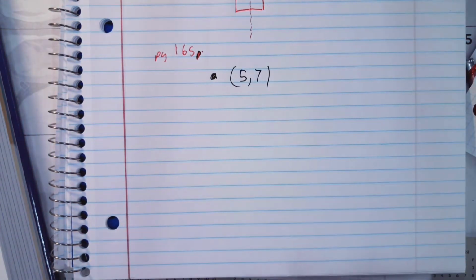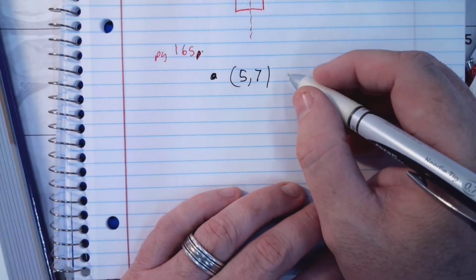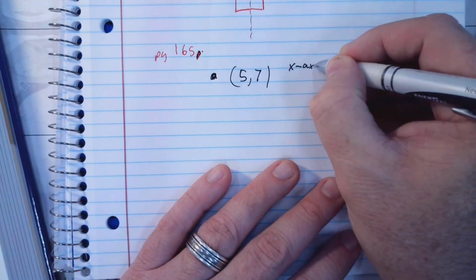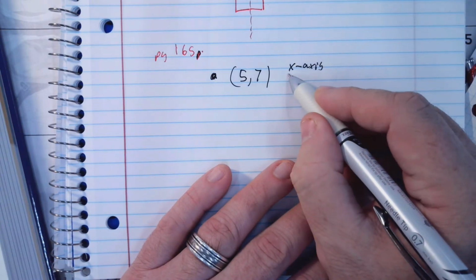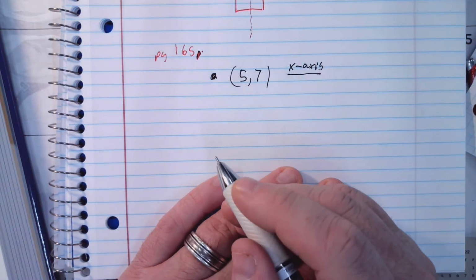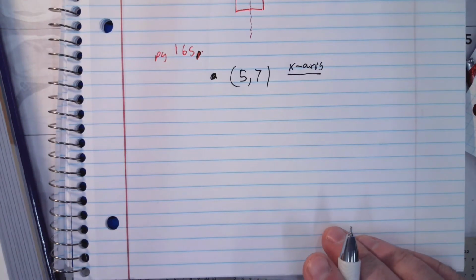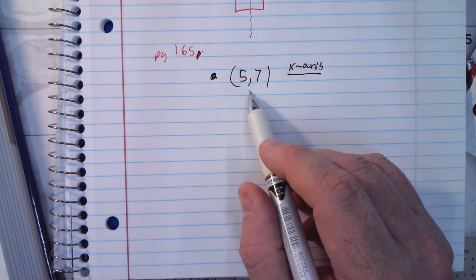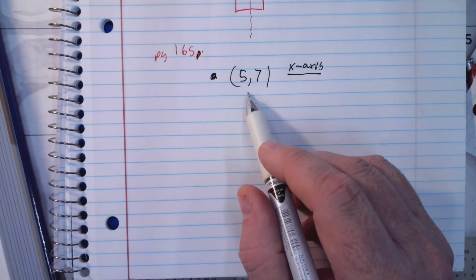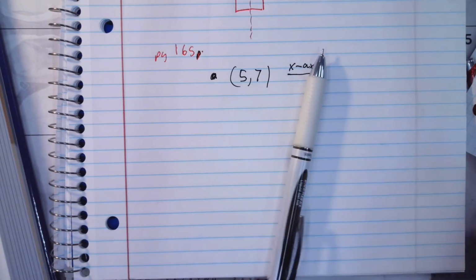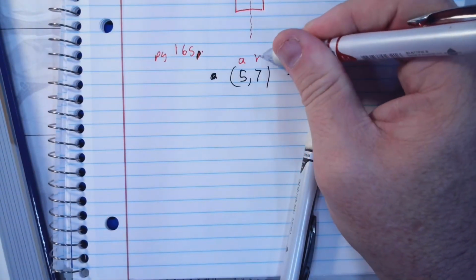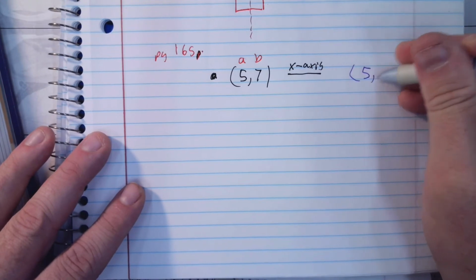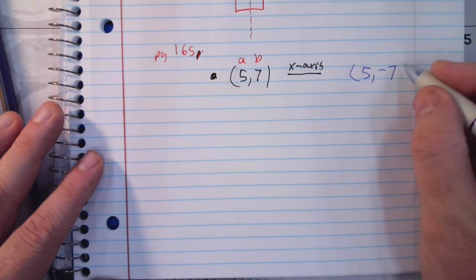All right, here's my point. I am going to reflect this about the x-axis. I'm going to make the x-axis the mirror. What the formula says is that if this is the point A, B, then its image is the point A, comma, negative B. So what would A, comma, negative B be? Would it be just this? Is that all I have to do on the formula?